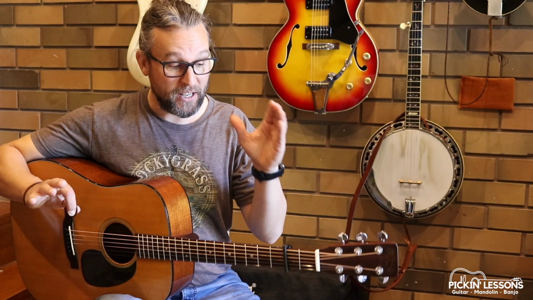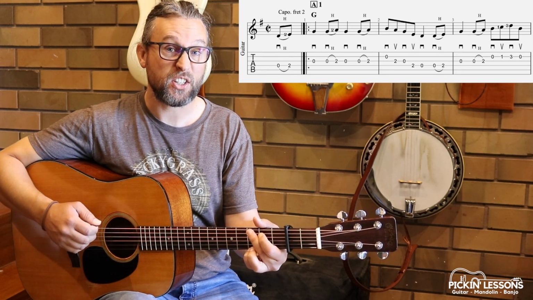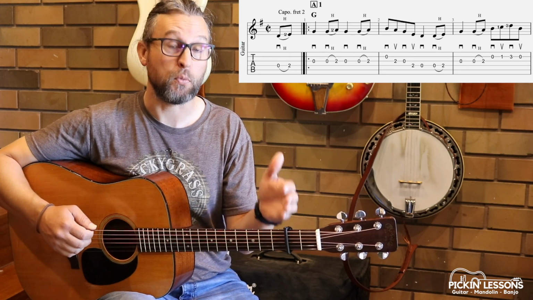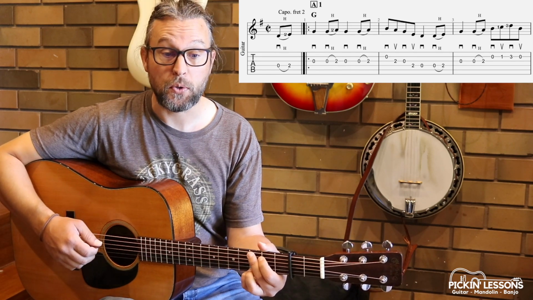Okay, so first of all, get your capo at fret 2. We're in the key of A. We're going to play out of G shapes. Essentially, we're playing in the key of G, but capo 2, which puts us in the key of A. So key of A is where we want to play this tune.